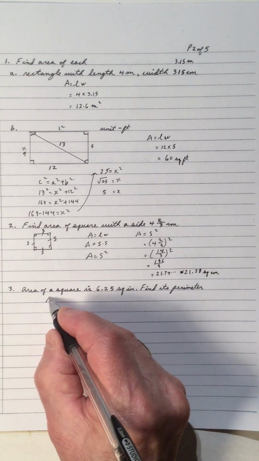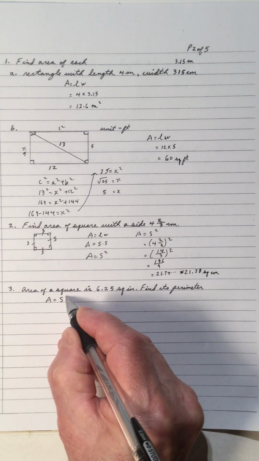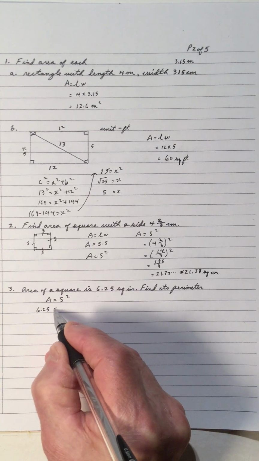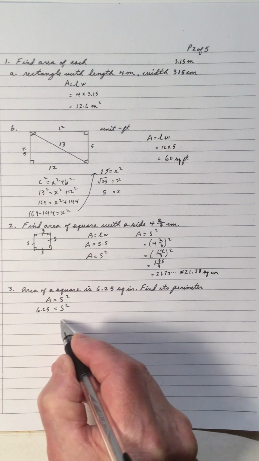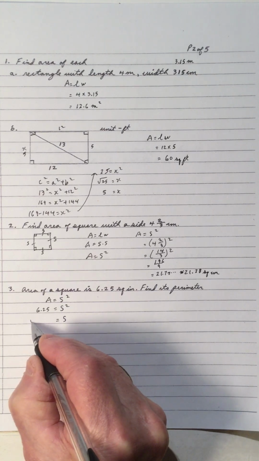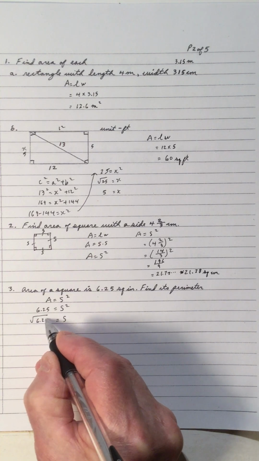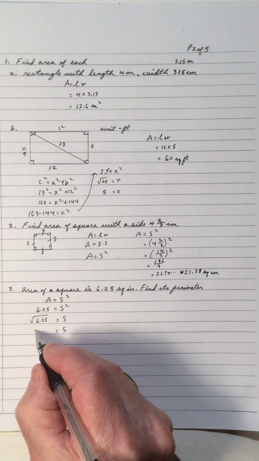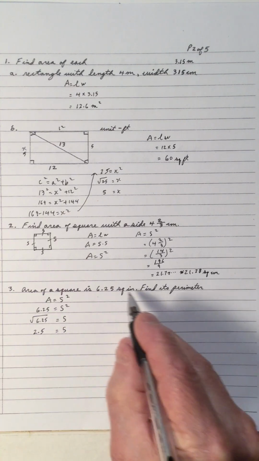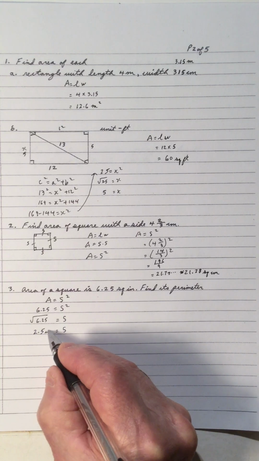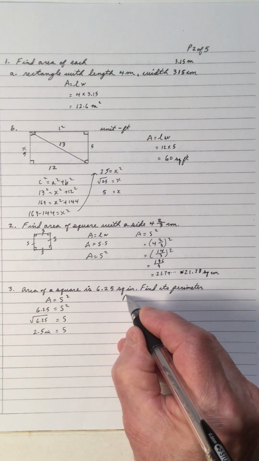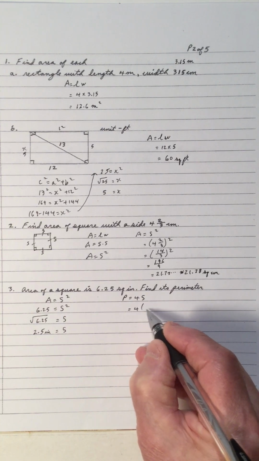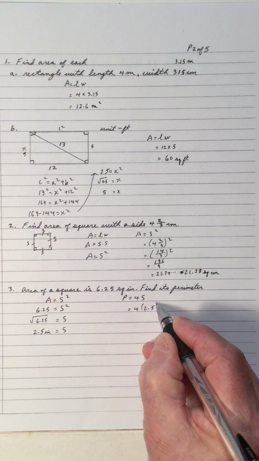So the area of a square is s squared. So we have the area as 6.25 equals s squared. So that means s is equal to the square root of 6.25. And the square root of 6.25 is 2.5. And because this is square inches, this is inches. Now the perimeter is equal to 4 times s. So that's 4 times 2.5.